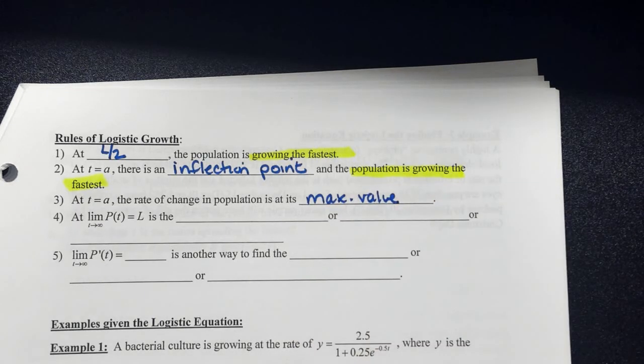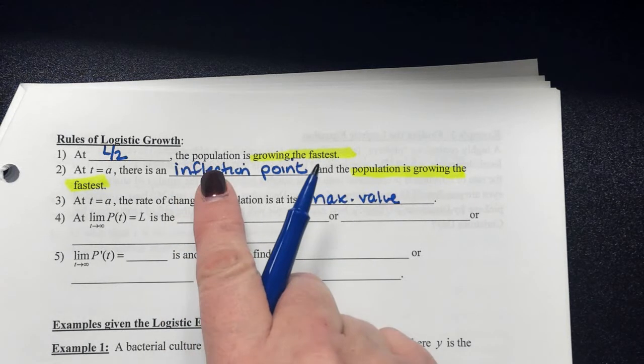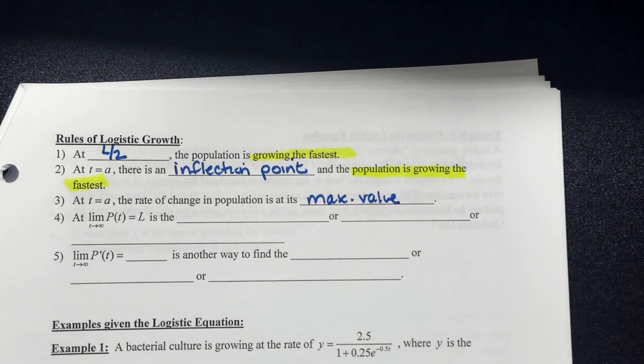So again, they may not always ask you where is it growing the fastest. They may ask you where is the population rate at its max value. They may ask you about the inflection point. So there are various other ways that they may ask you about where it is growing the fastest. So these are just some common things they may actually ask you in these particular problems.